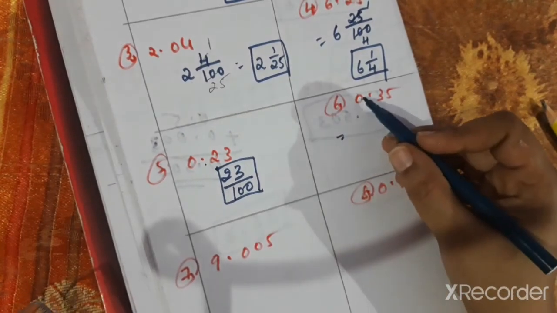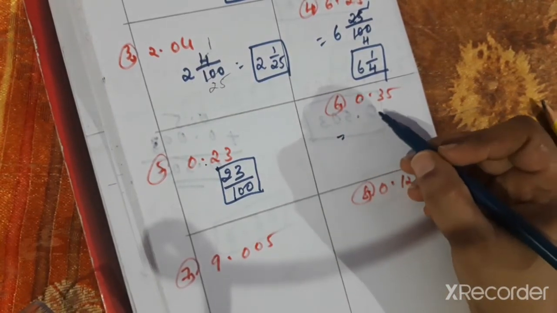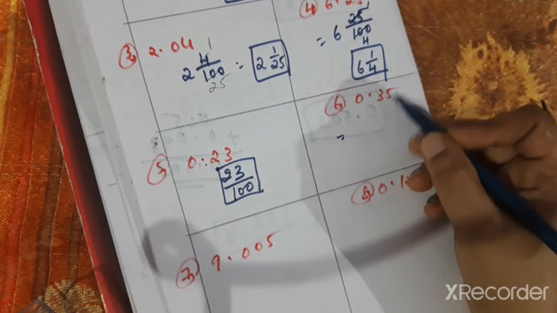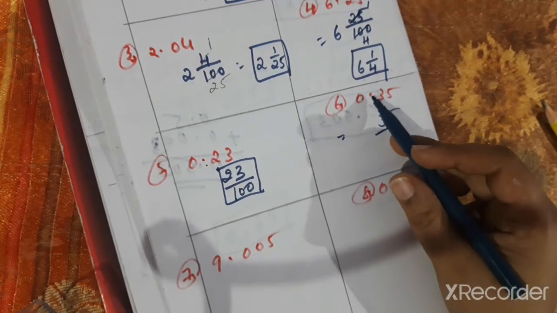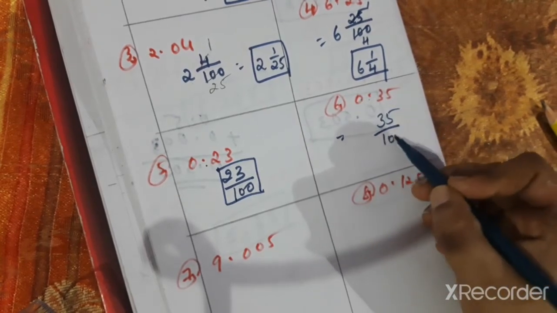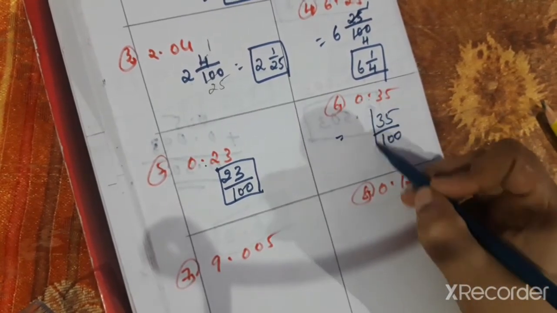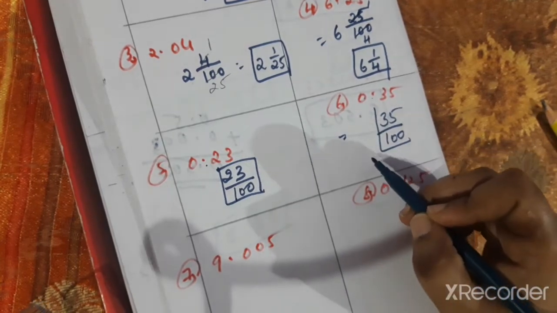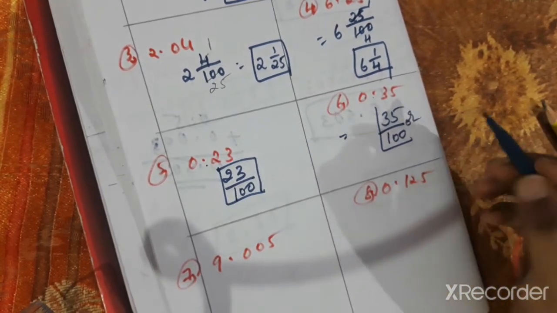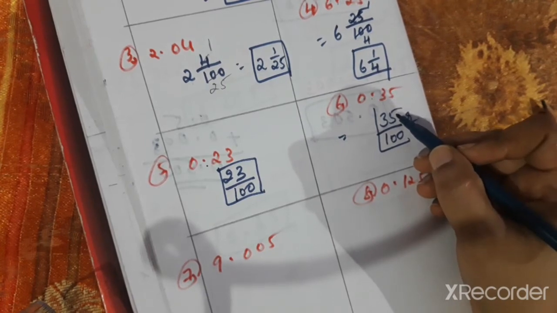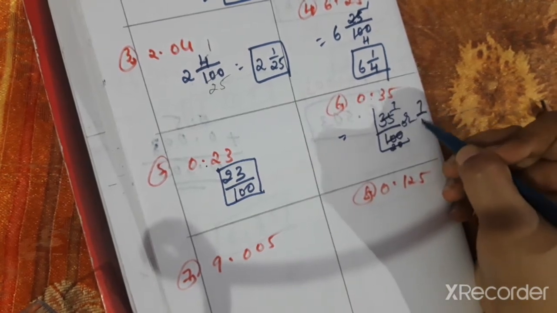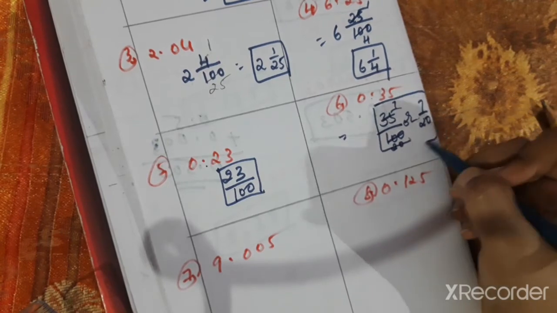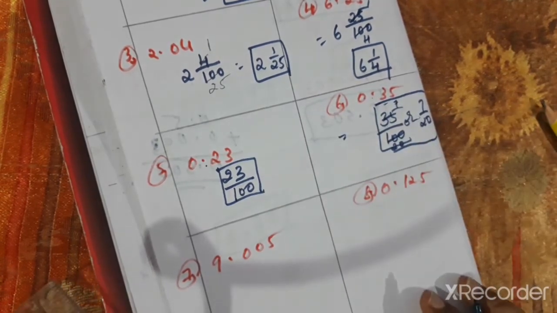Here no outside number, because 0 means no whole number in the mixed fraction. So the number after the decimal point is the fraction part, 35. After the decimal point 2 numbers, so 100 means 2 zeros. 35 by 100, here we can reduce the value. 5 sevens are 35, 5 twos are 10, so 35 by 100 or 7 by 20.